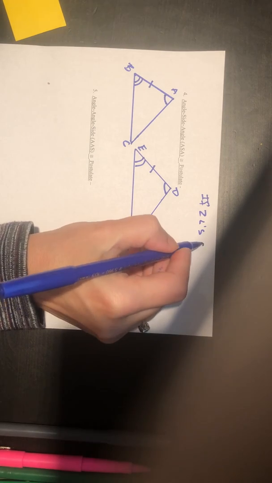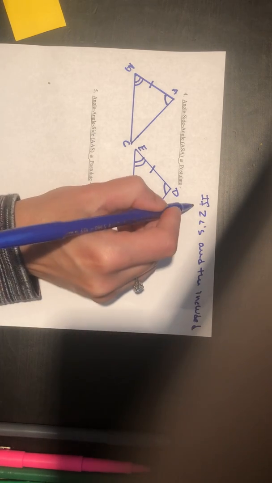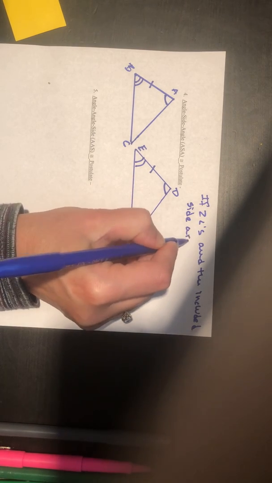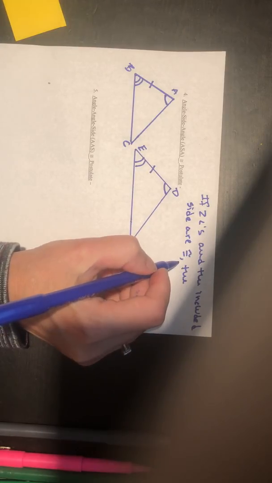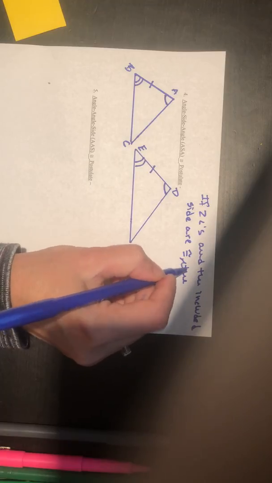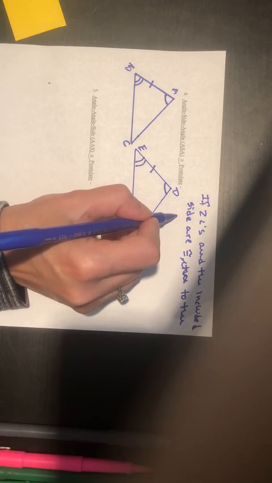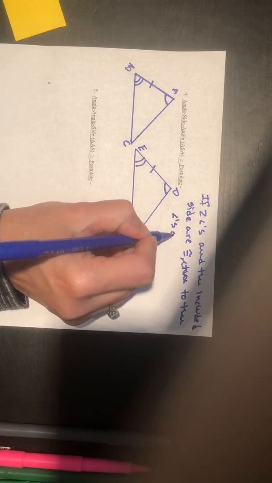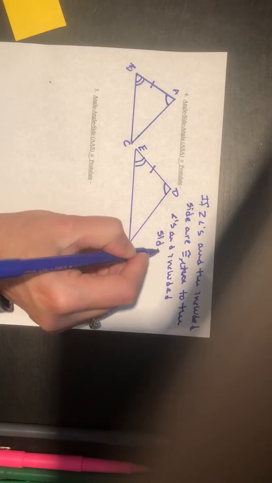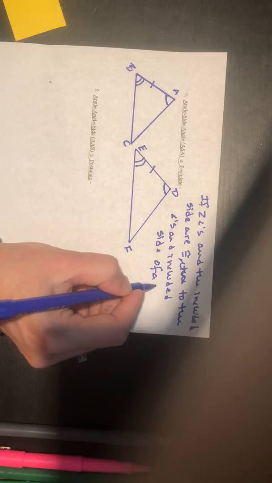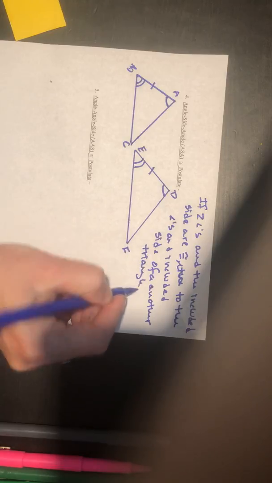If two angles and the included side are congruent to the angles and included side of another triangle, then the triangles are congruent.